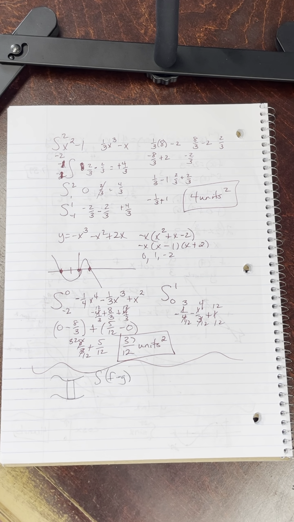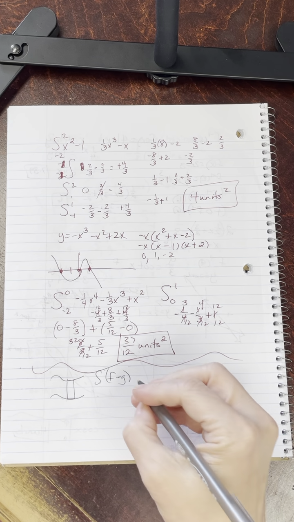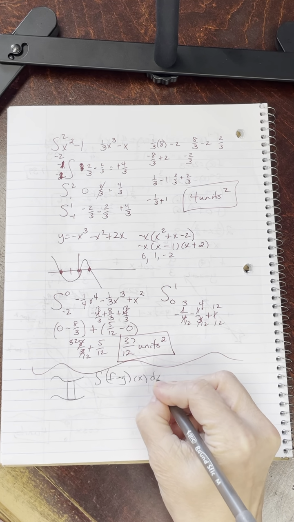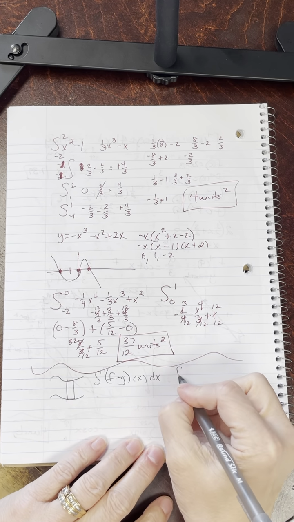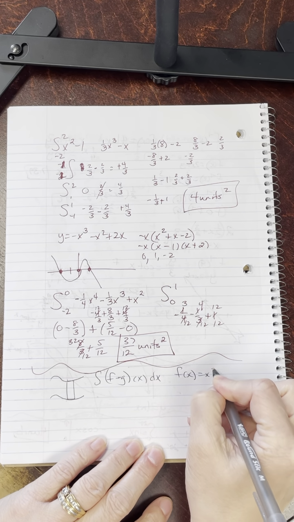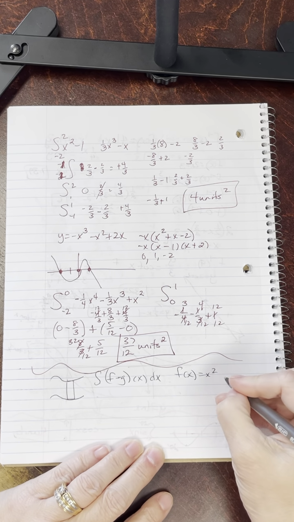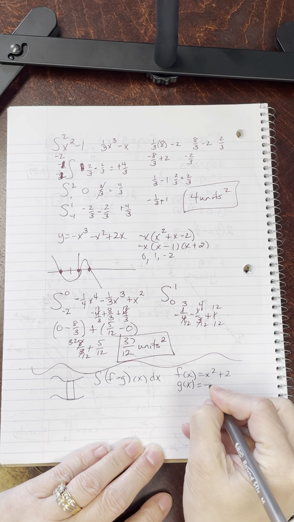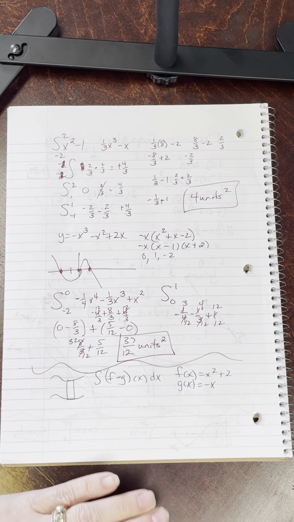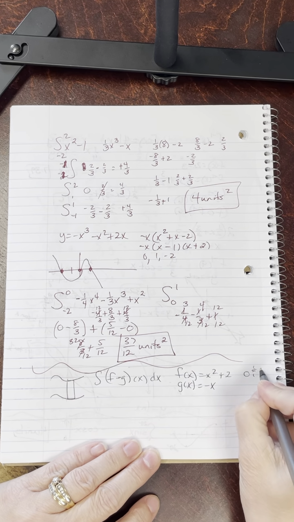They give it to you as f minus g of x dx, and then they say it could also represent high minus low, but I've already stated that. So let's jump into example 1. Find the area of the region completely bounded by the graphs of f of x equals x squared plus 2 and g of x equals negative x, and then we are using between 0 and 1.